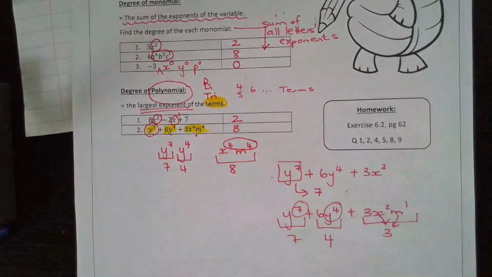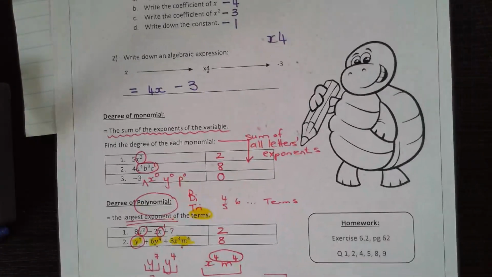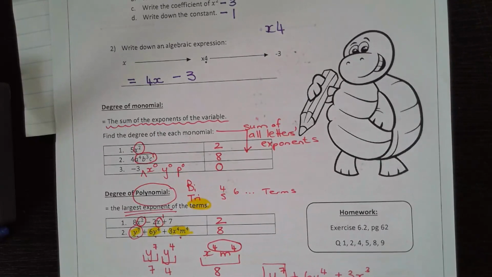Okay, so that is it for this video. The next video is going to be covering the addition and subtraction of variables using the algebraic laws. So get started on exercise 6.2.